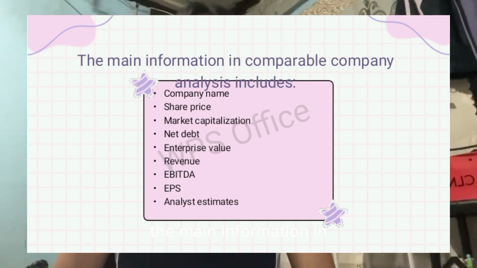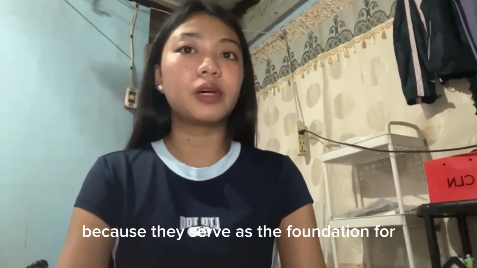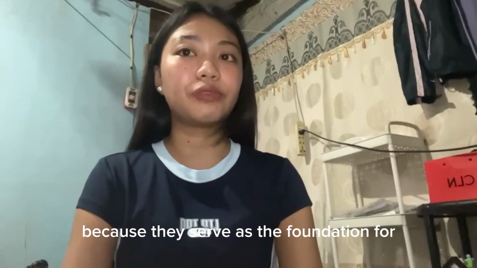The main information in comparable company analysis includes company name, share price, market capitalization, net debt, enterprise value, revenue, EBITDA, EPS, and analyst estimates. All of these data points are important because they serve as the foundation for our valuation analysis later on.